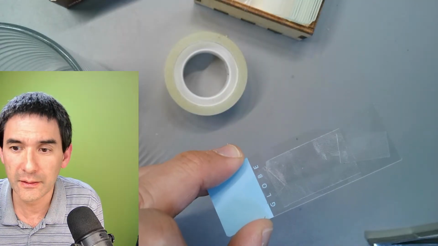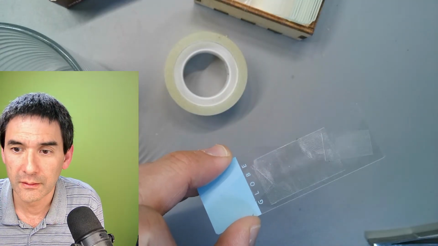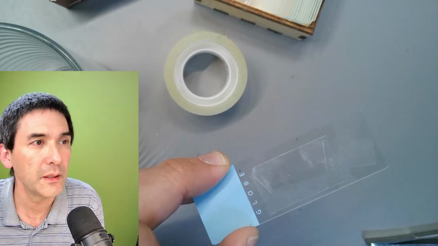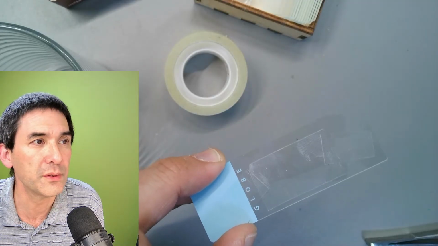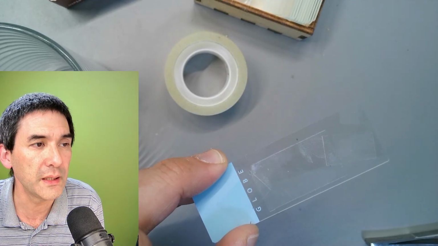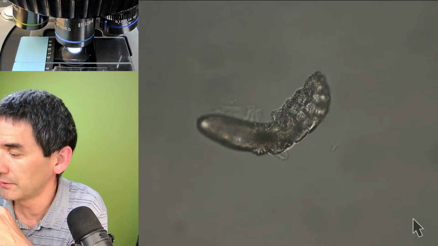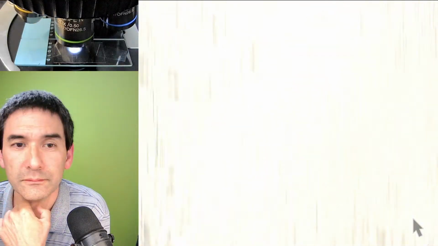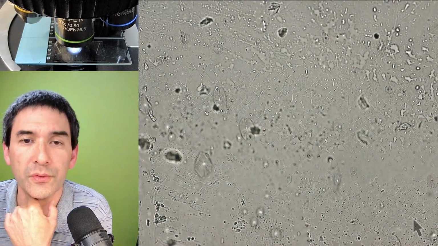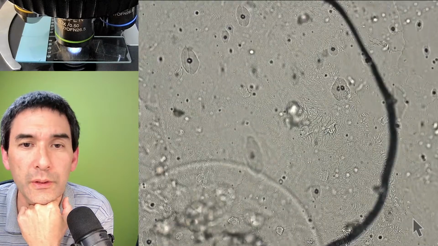Okay, and we are now going to have a look again at the scope. We have to scan it again, and hopefully we're able to find something.